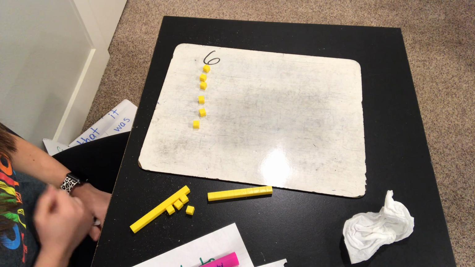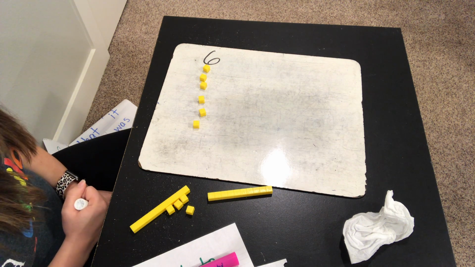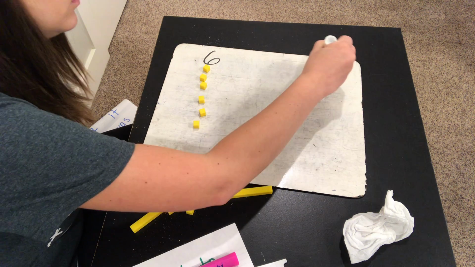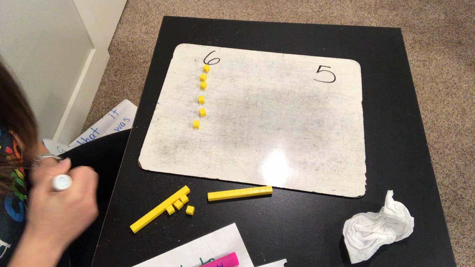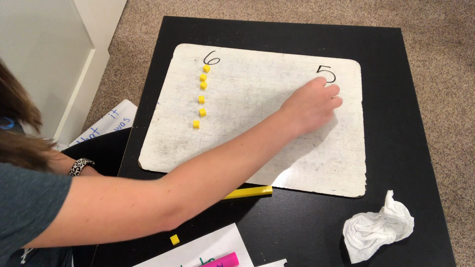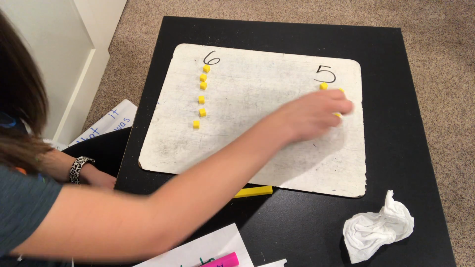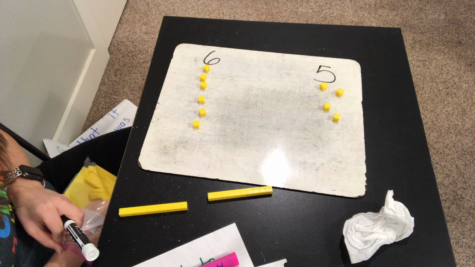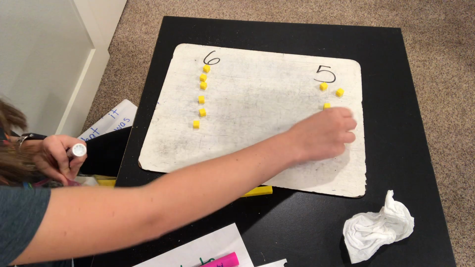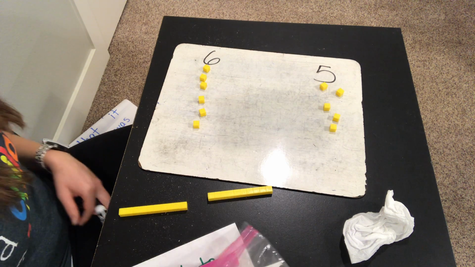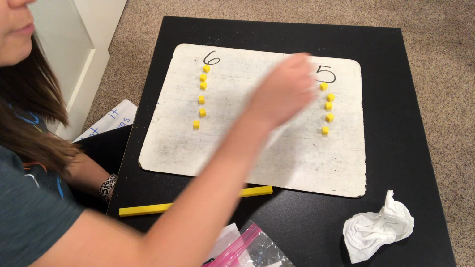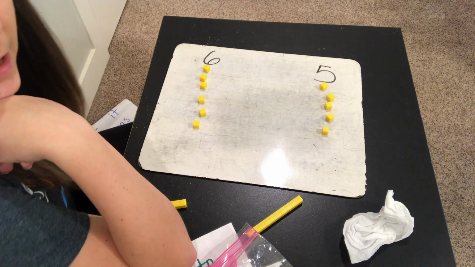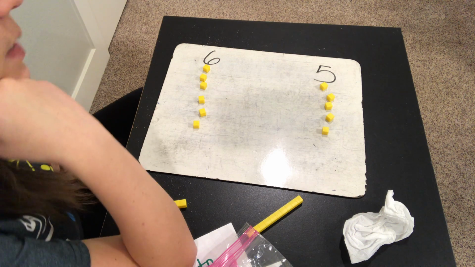On the right, let's build 5. 1, 2, 3, 4, 5. I shouldn't have pulled out any tens because 5 only has a ones place. Okay? All right, so we go to compare these numbers.